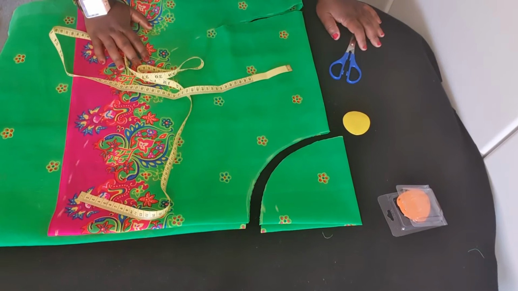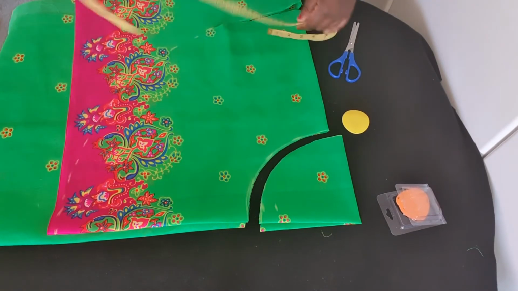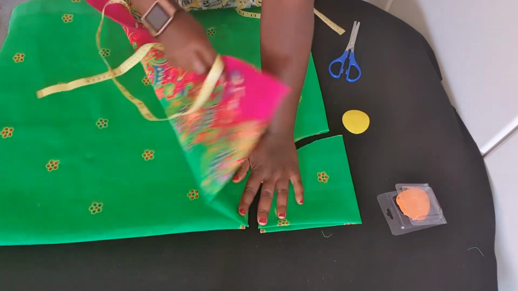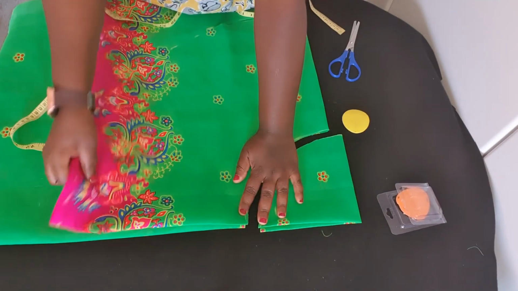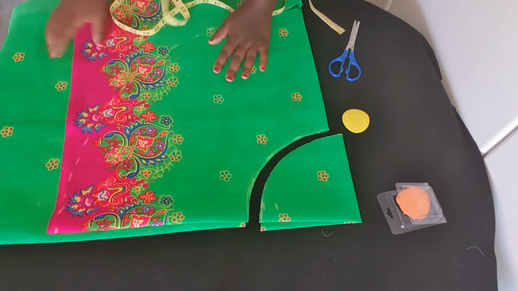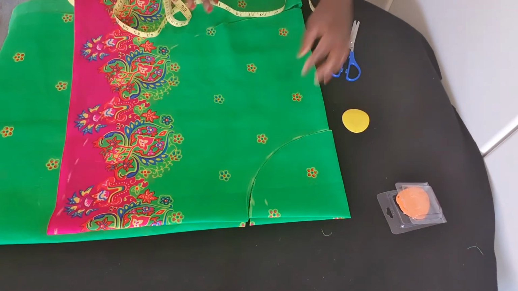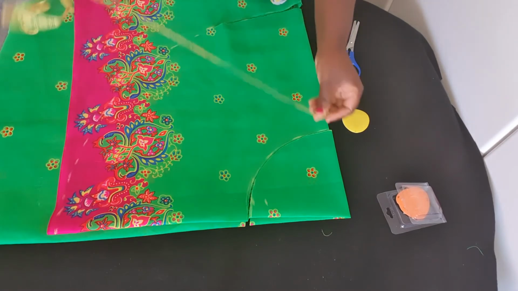Okay, so I only realized afterwards that the video was not recording, but I'll take you through what I did. So after folding the fabric into 4, remember, we folded it into half and then folded it into half again. So we had a shape like this. So the only thing that I did was I went on to mark the radius.